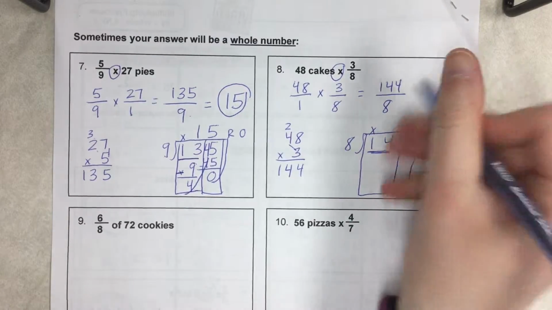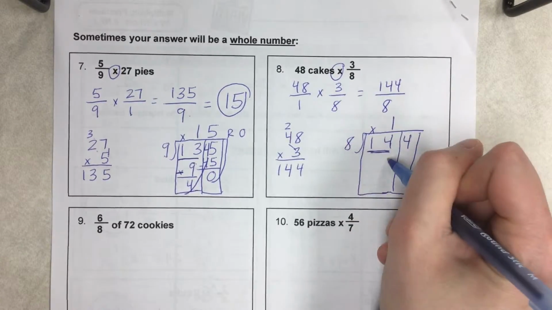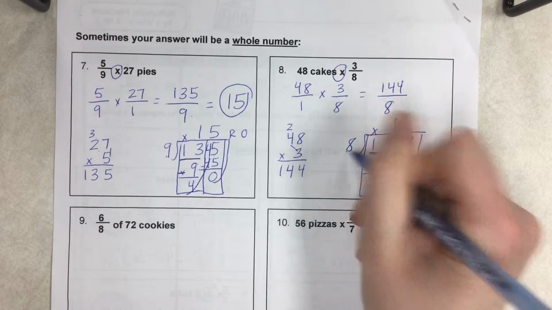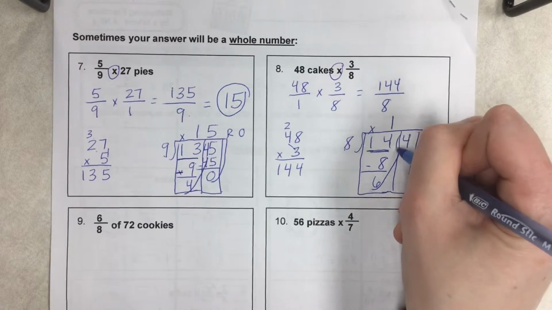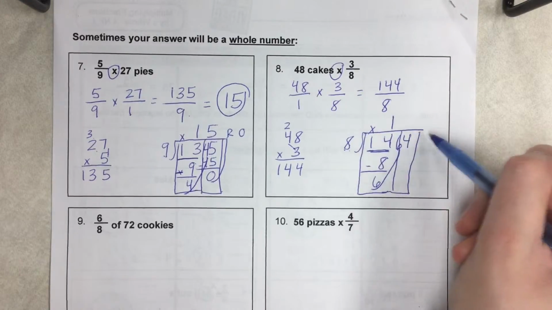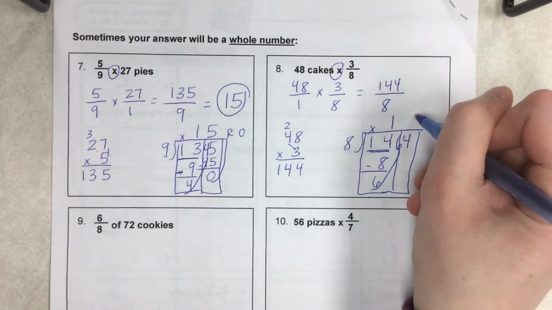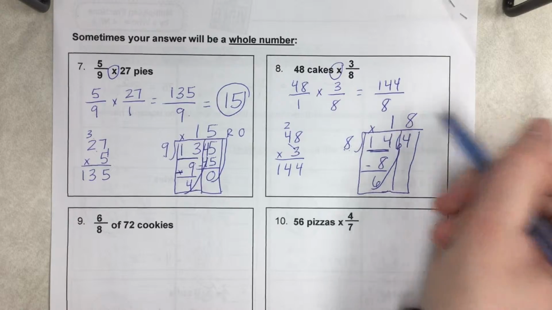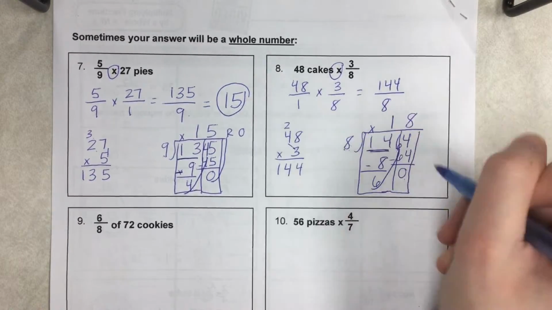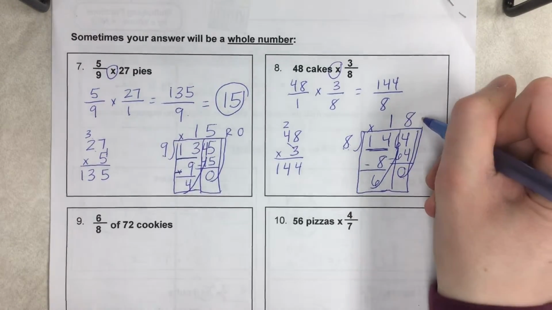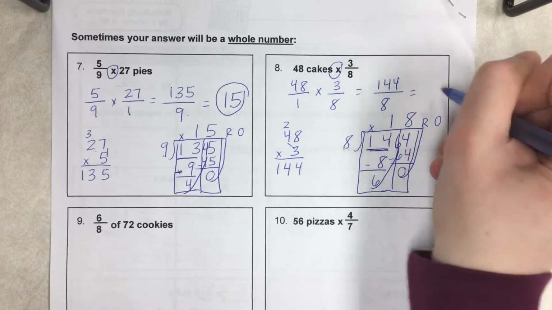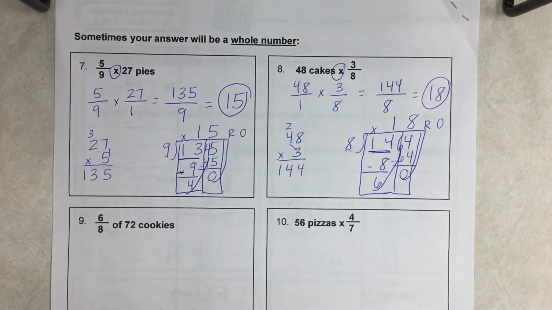8 times what gets me close to 14? That would be 1. 8 times 1 equals 8. Subtract. 14 minus 8 equals 6. Compare. 6 is smaller, so I can bring up the 6. Repeat because I have another box. Determine 8 times what gets me close to 64 without going over. That would be 8. Multiply. 8 times 8 equals 64. Subtract 0. Compare 0 to 8. I can't keep passing out, so I bring it up, and it is a remainder of 0 because I don't have another box. So my answer is 18, a whole number.